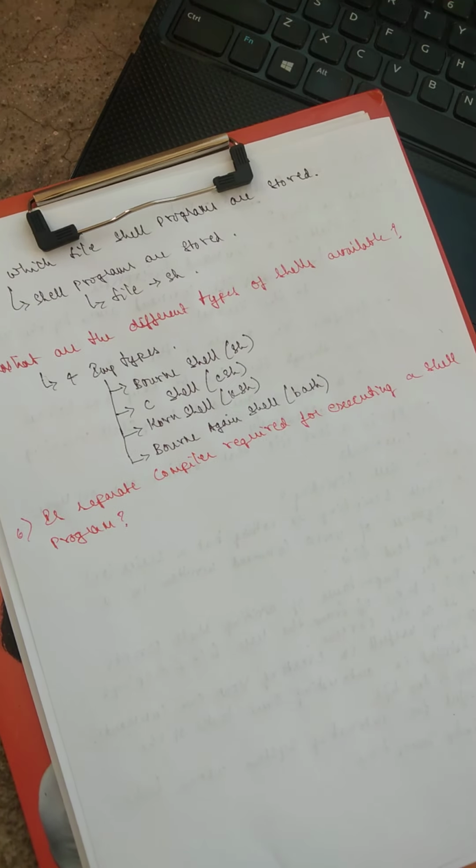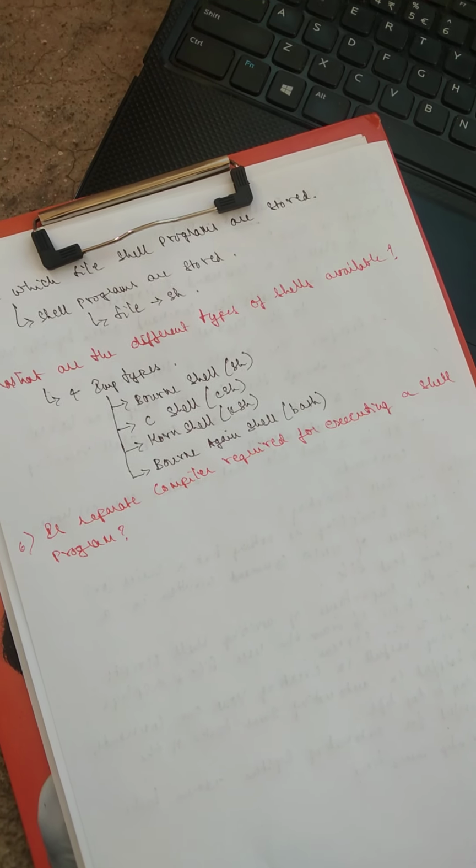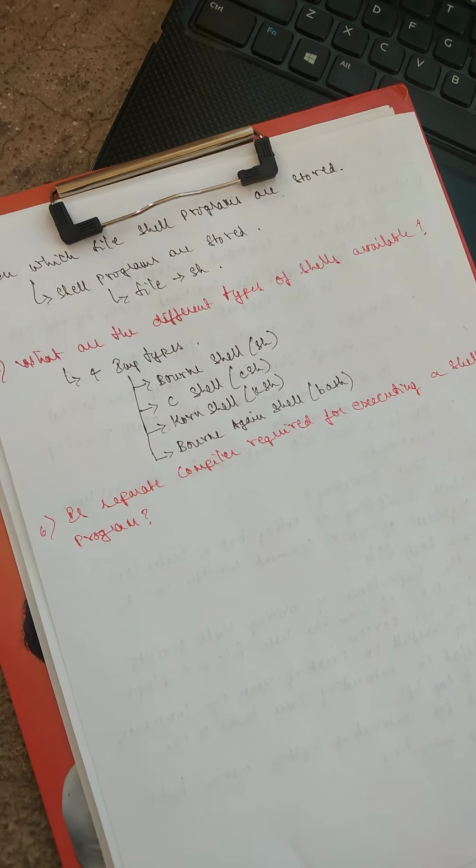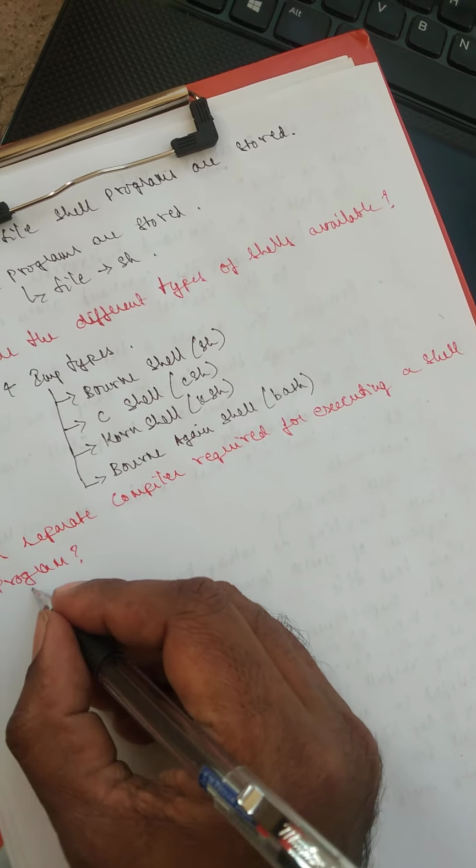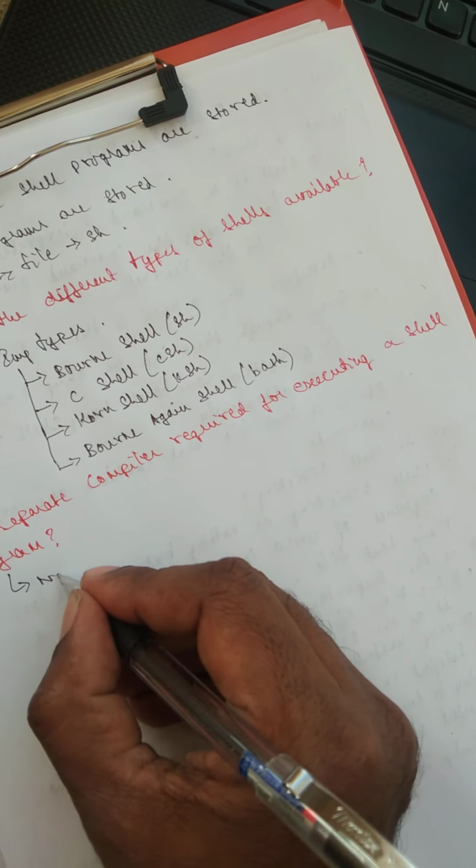The next question is, is a separate compiler required for executing a shell program? A separate compiler is not required.